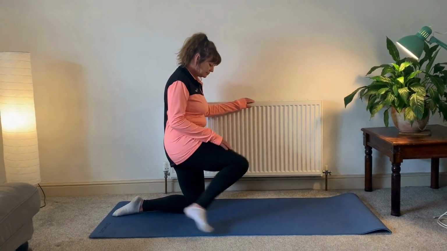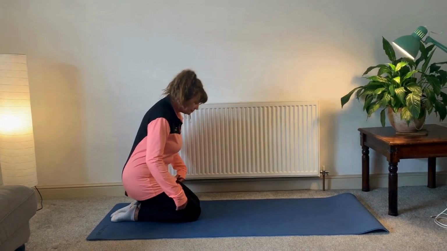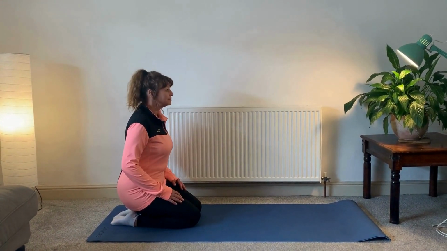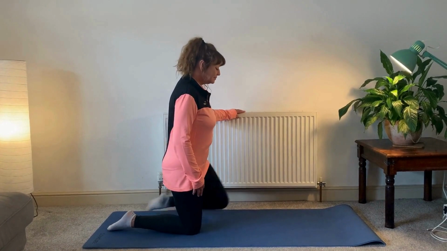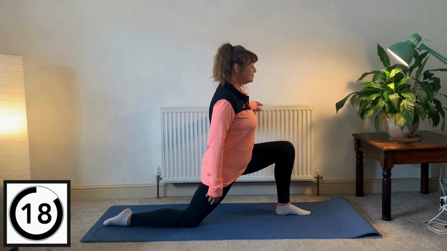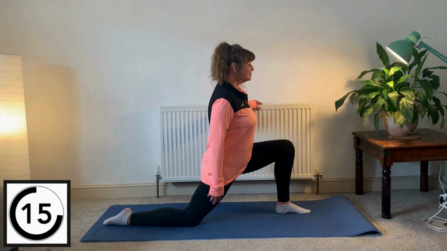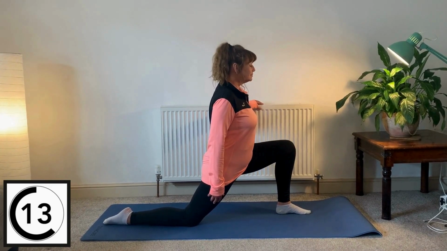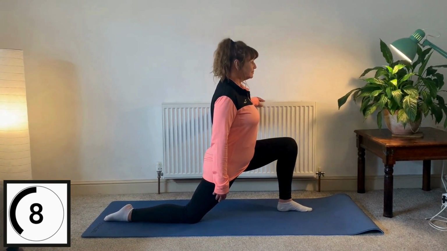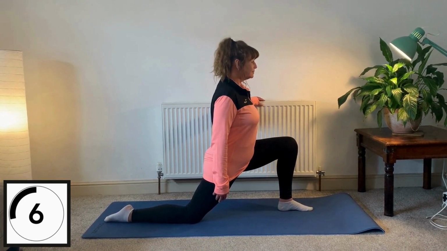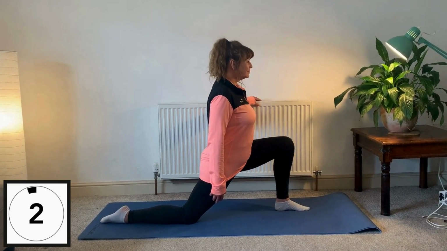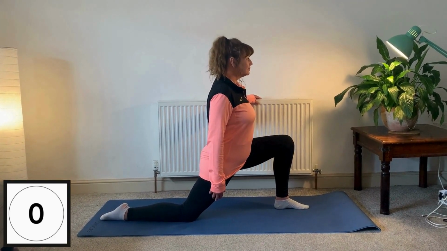Bring your right foot back and swap sides. Bringing your left foot to the front, lunge forward and hold your core firm. Breathe deeply. You will feel the stretch through the front of your right hip. Take your left foot back, releasing the lunge.